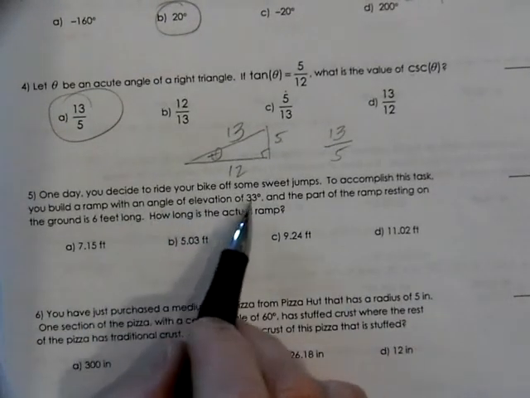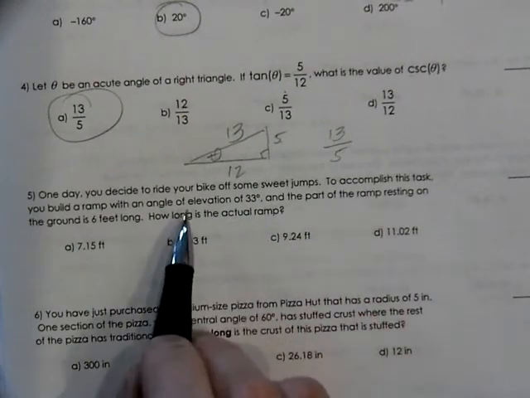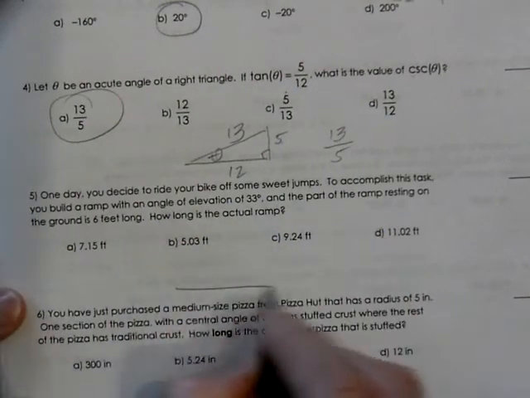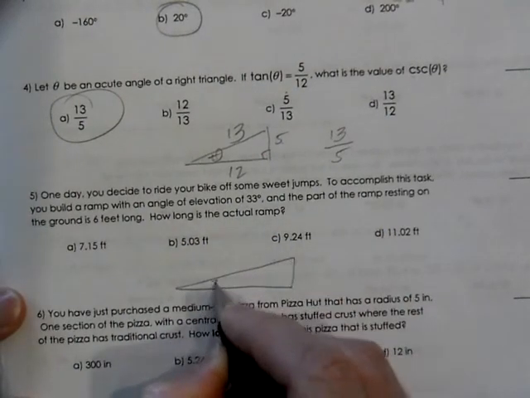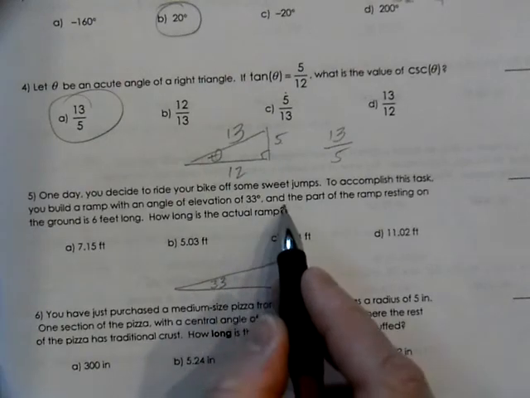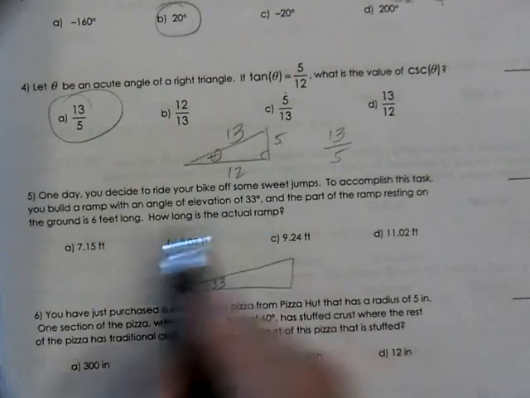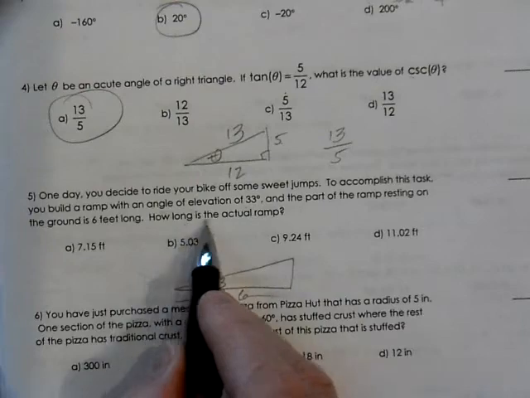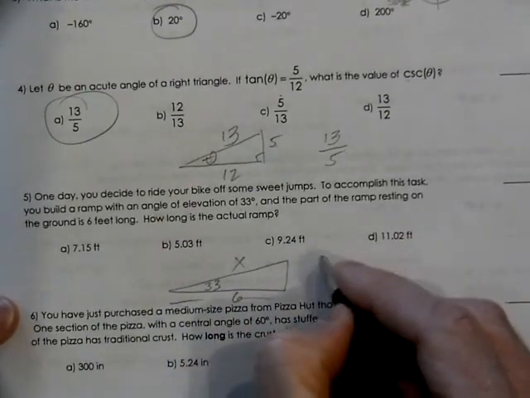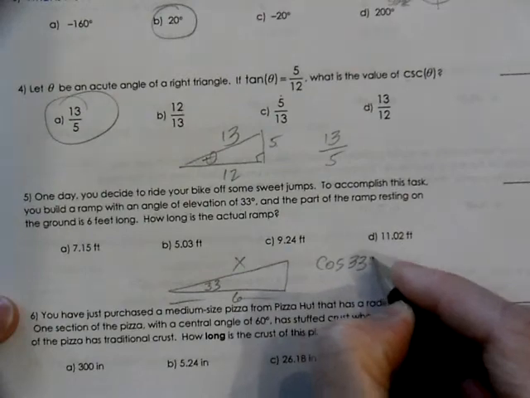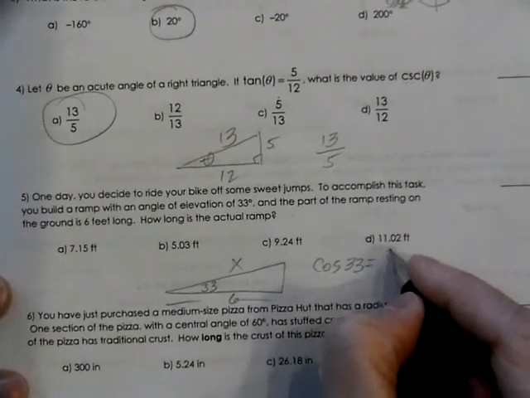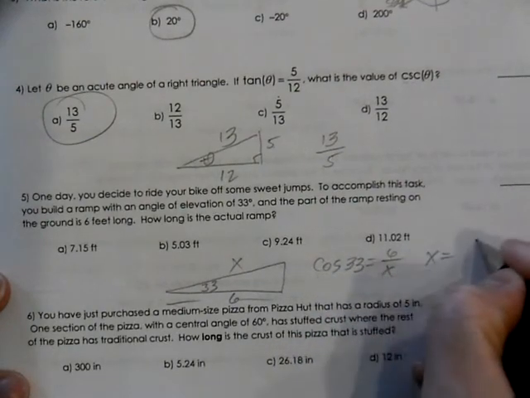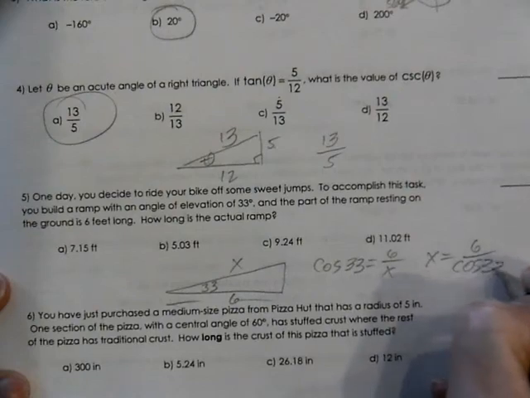You decide to ride your bike off some jumps. To accomplish this task, you would build a ramp with an angle of elevation 33 degrees. Part of the ramp resting on the ground is 6 feet long. How long is the actual ramp? So this is a cosine question of adjacent over hypotenuse. So you multiply and divide, so x equals 6 divided by cosine of 33.